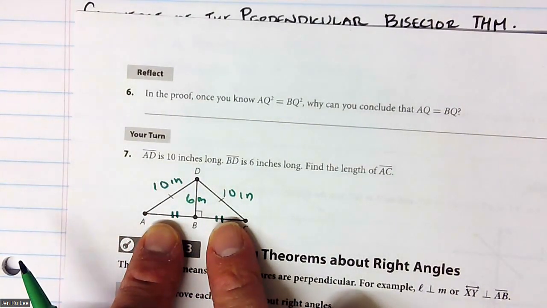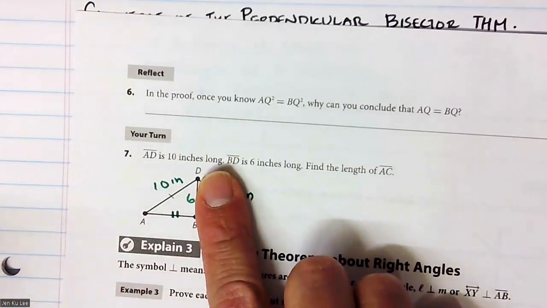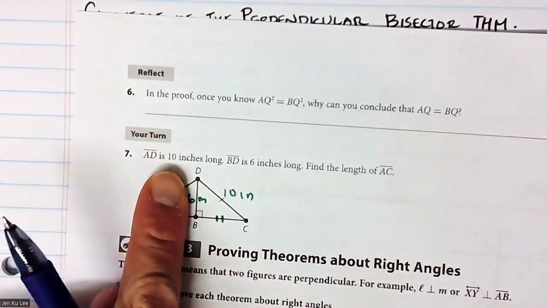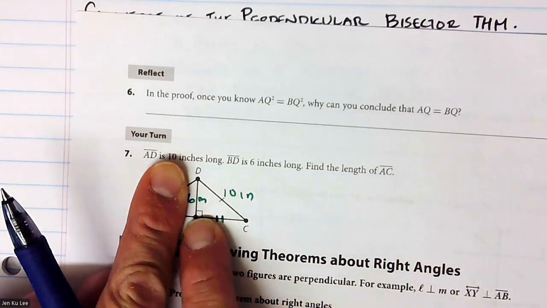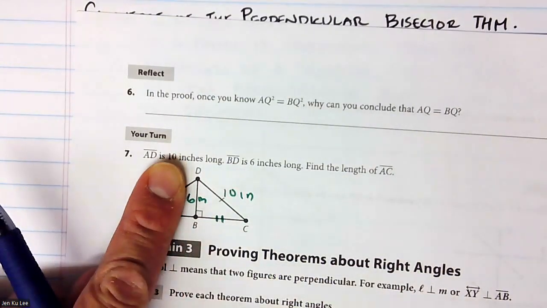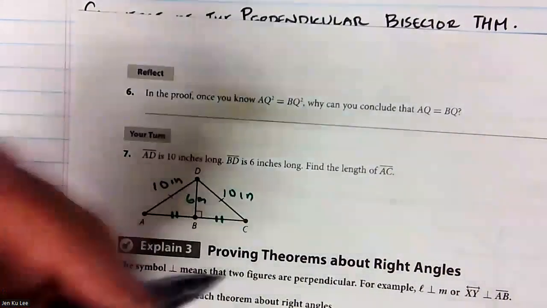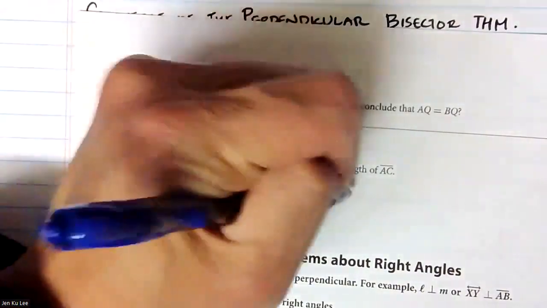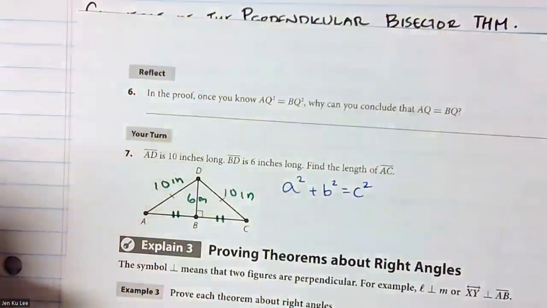Okay? So if I cover this up, because then this already has the 90-degree angle, it's a right triangle, right? And what do we know about right triangles and their sides? Well, they follow a strict formula: a squared plus b squared equals c squared. Okay?